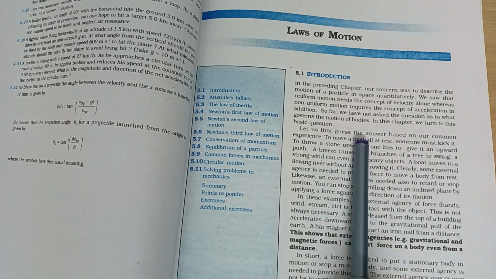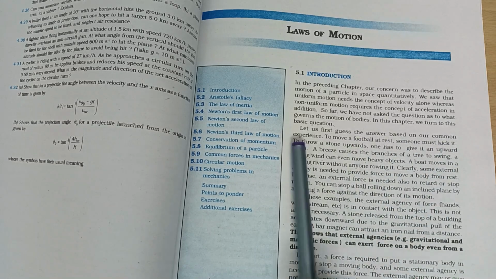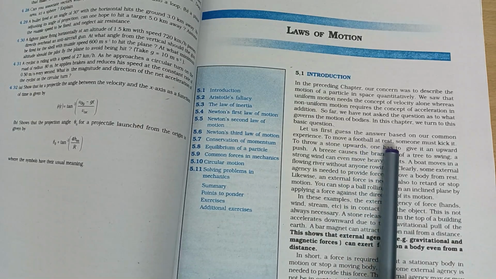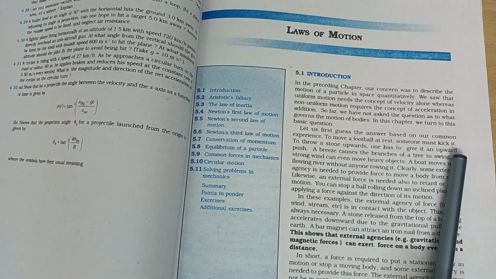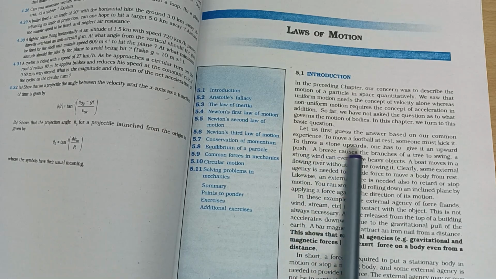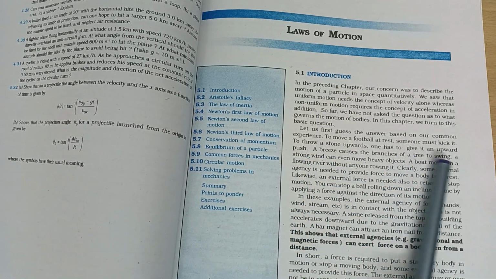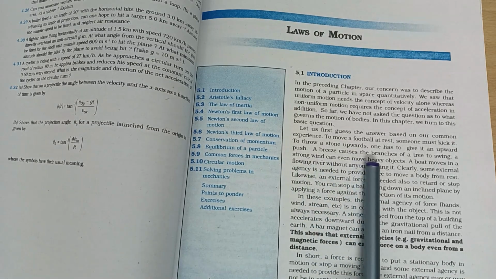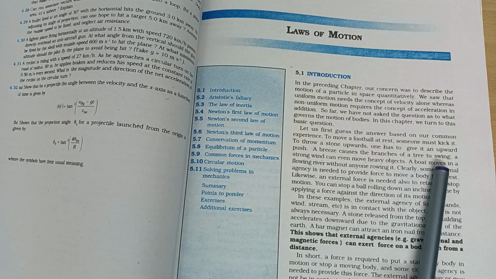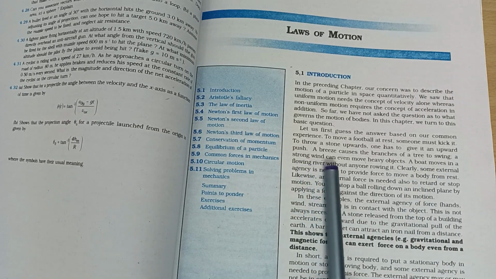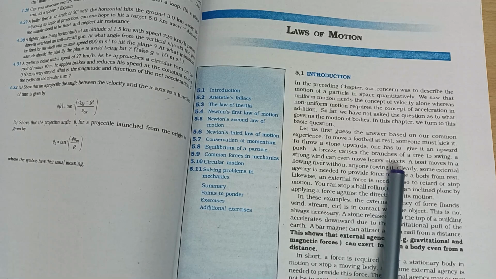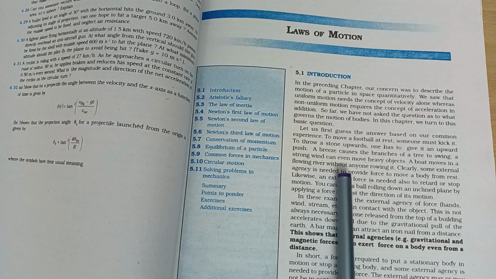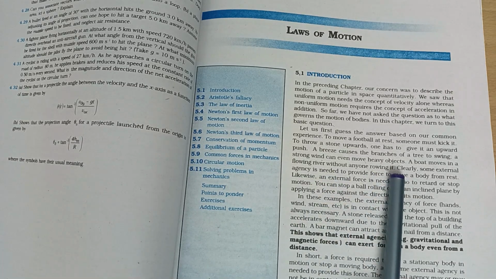Let us first guess the answer based on our common experience. To move a football at rest, someone must kick it. To throw a stone upwards, one has to give it an upward push. A breeze causes the branches of a tree to swing. A strong wind can even move heavy objects. A boat moves in a flowing river without anyone rowing it.